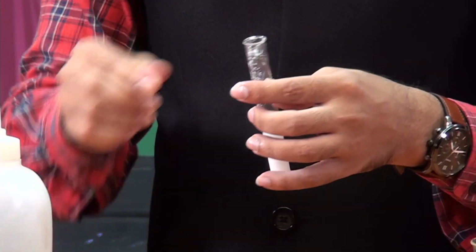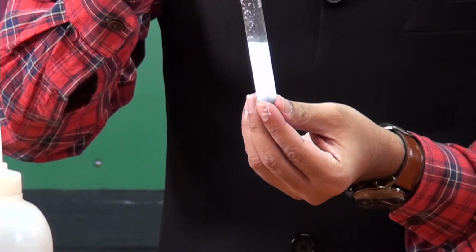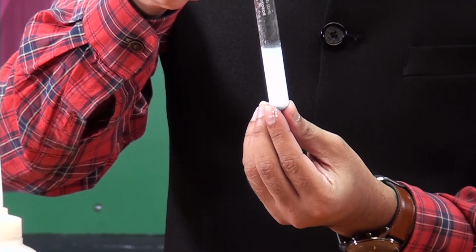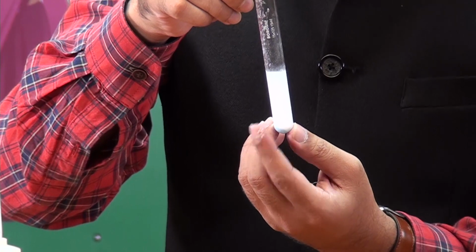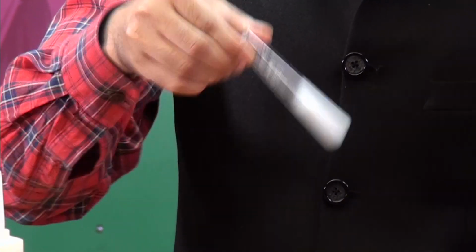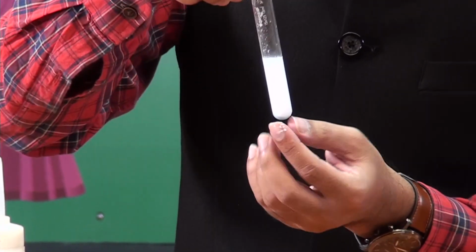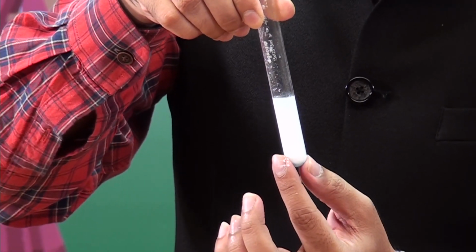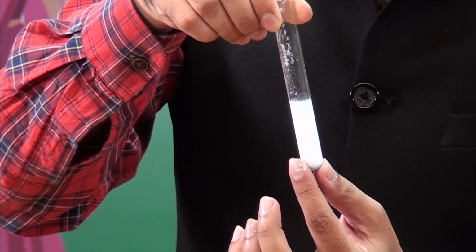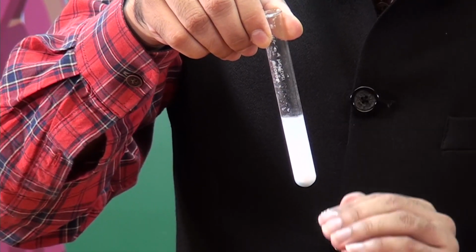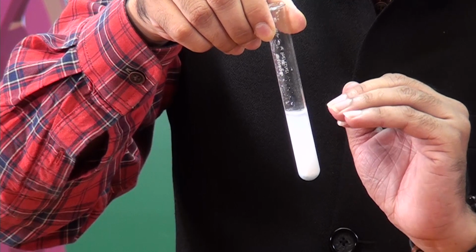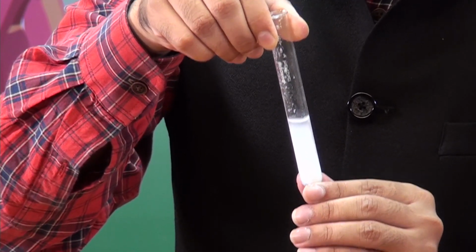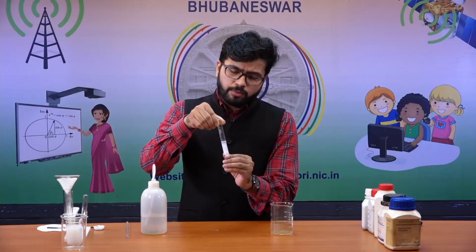As you see, the appearance of the mixture becomes slightly milky, and if you allow light to pass through it, it will not pass through. The moment I shake the test tube, you can see the particles becoming suspended. But if I leave it undisturbed for a certain time, gradually you can observe the chalk powder settling down, indicating that the nature of this mixture is highly unstable.